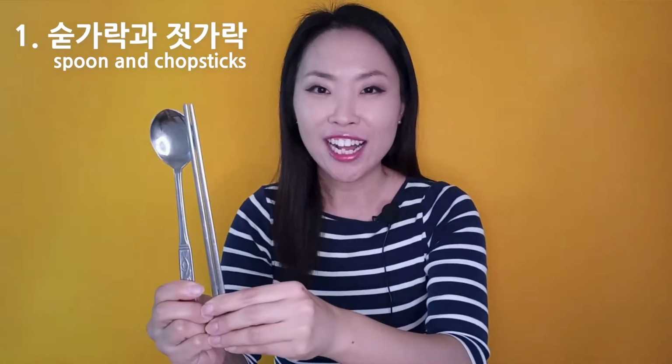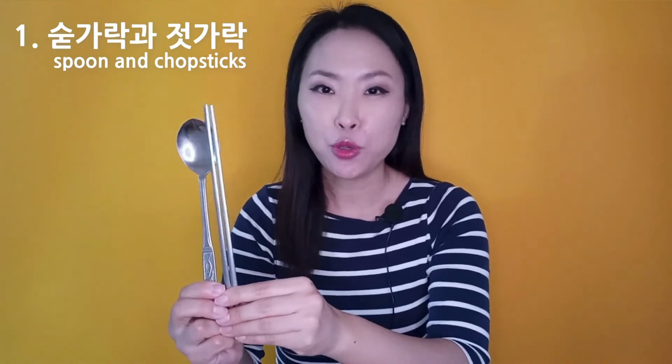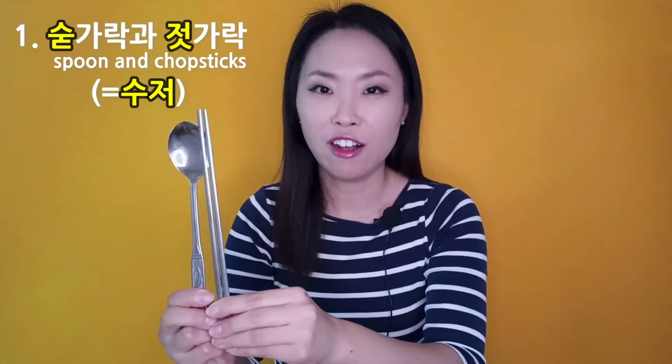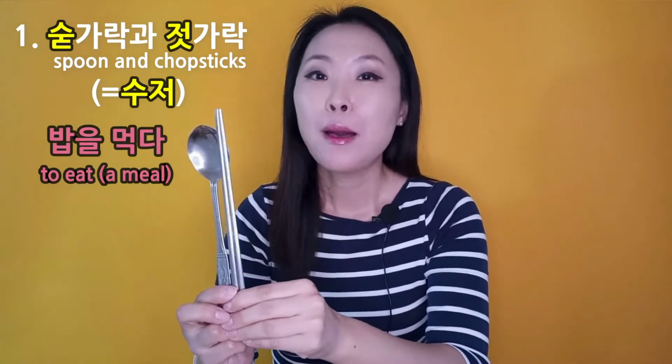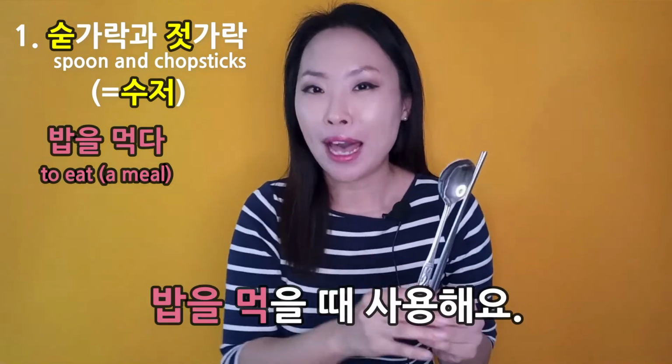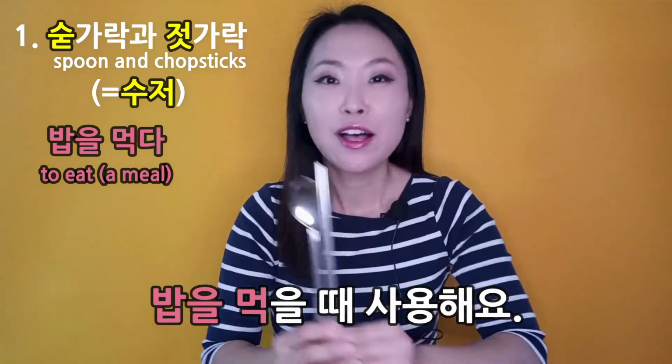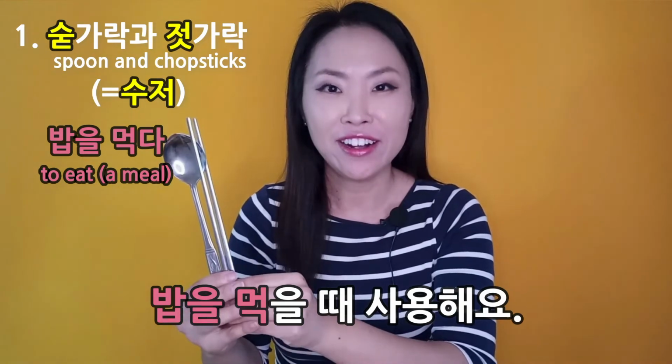I'll show you more sentences with 을 때 사용해요. There are 5 things, alright? First, 숟가락과 젓가락. This word can be shortened to 수저. 수저예요. 밥을 먹다. 밥을 먹을 때 사용해요.